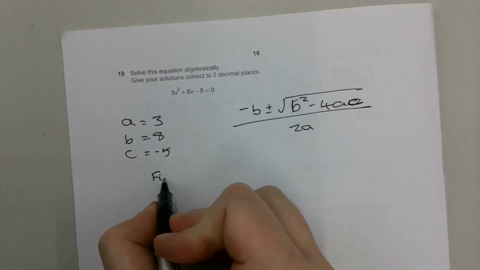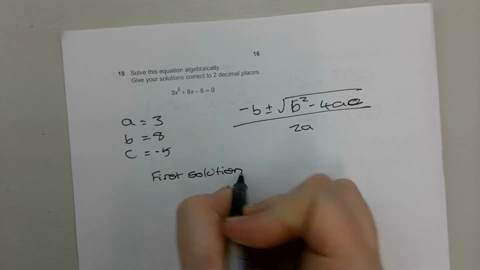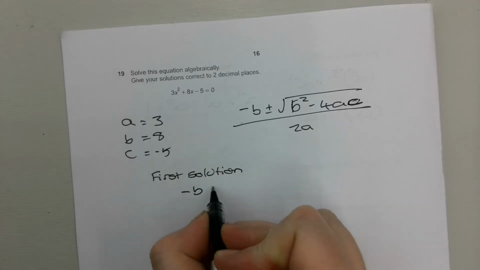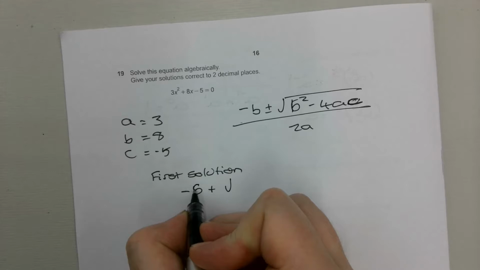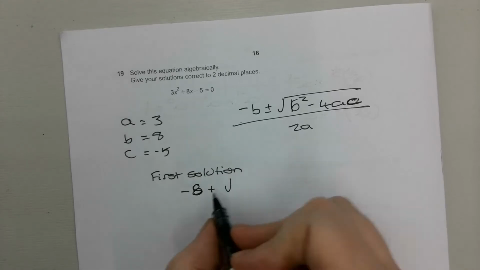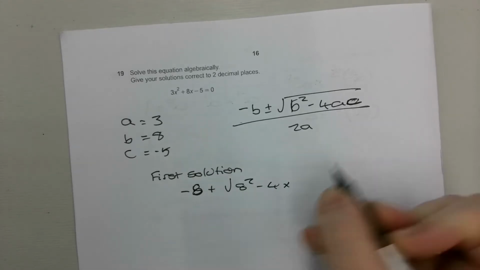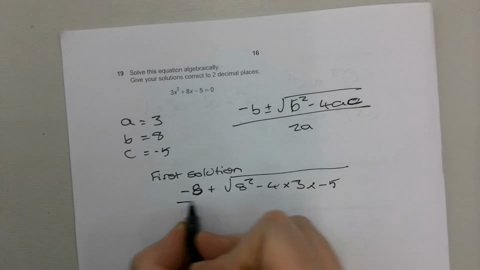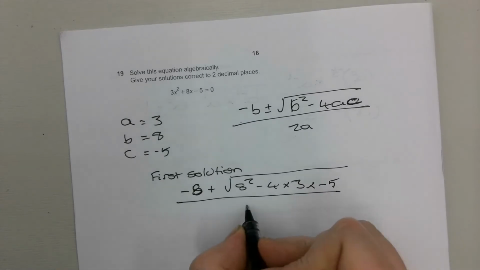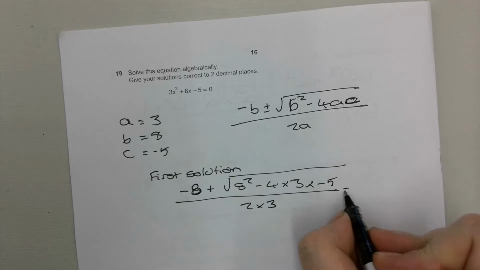So first solution, we're going to have minus 8 plus the square root of 8 squared minus 4 times 3 times minus 5, divided by 2 times 3. That's going to equal something.